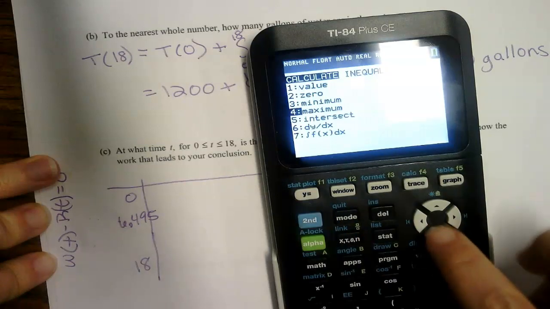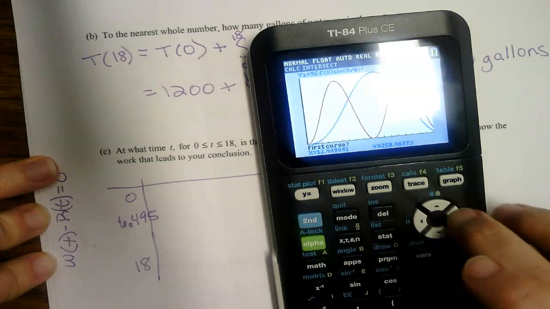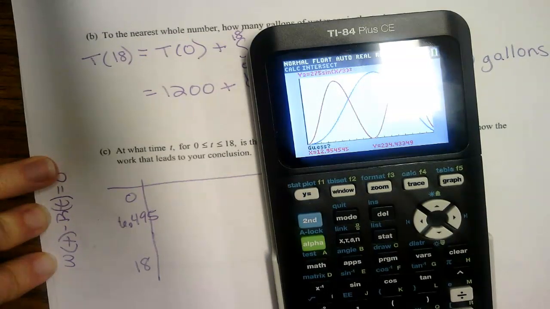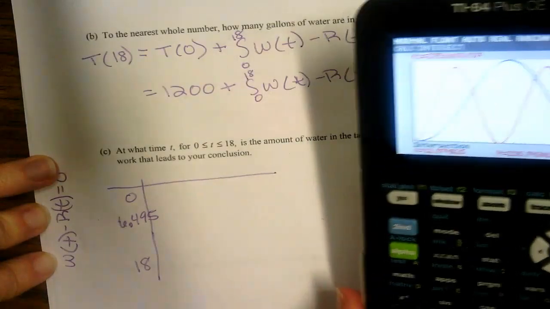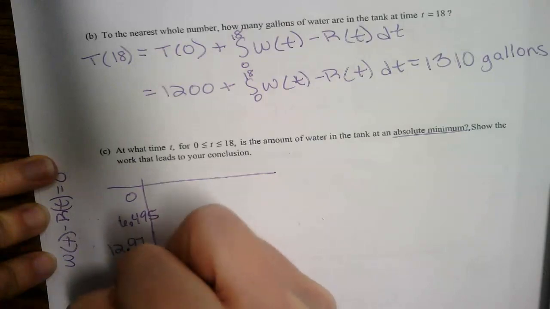Second, calc, intersect. Scroll. Enter 1, 2, 3. So the other intersection is 12.975.